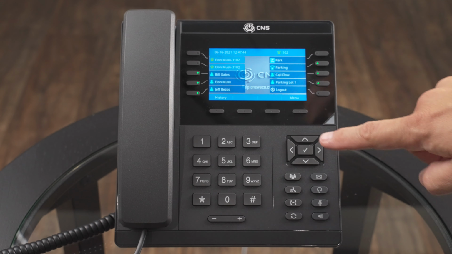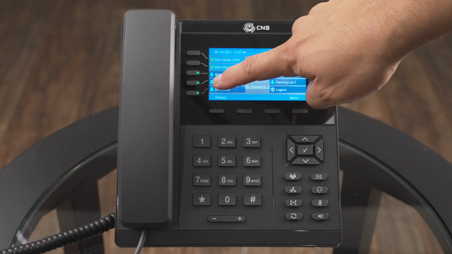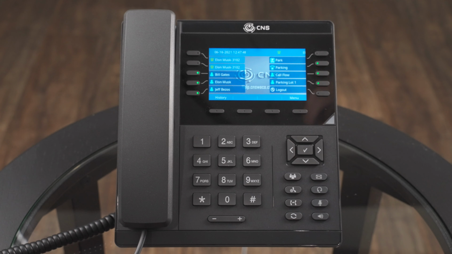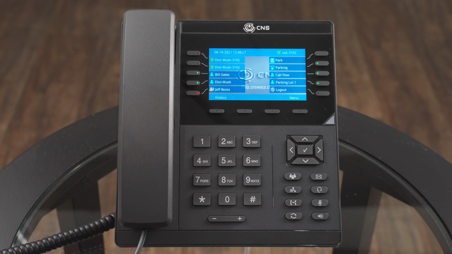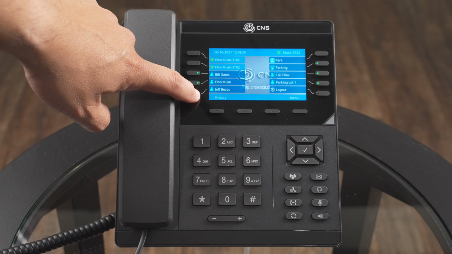Your phone may have BLF keys. This stands for Busy Lamp Field and is used as a speed dial button for other extensions on your phone system. BLF keys are great because they display a green light if that extension is available and a red light if they're on the phone. Pressing a BLF key will dial that extension.